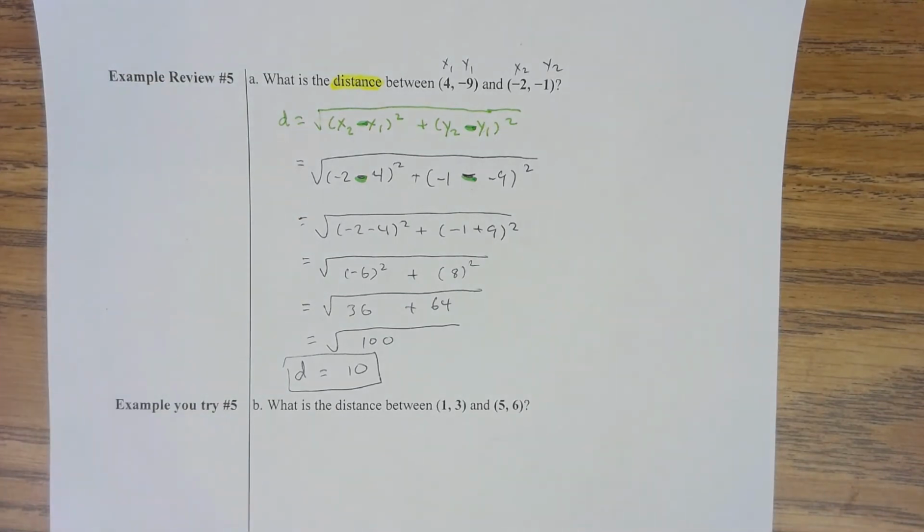Go ahead and do the next example on your own, and then make sure you go ahead and do it closer, and let the teacher take a look and see if you're on the right path.